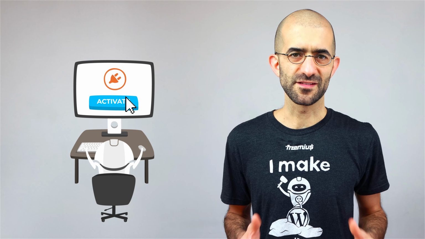In all other cases, by failing to redirect users after they activate your plugin or theme, you simply leave them in the dark. Picture this moment from a beginner's perspective. You activate a new plugin or theme, nothing happens.